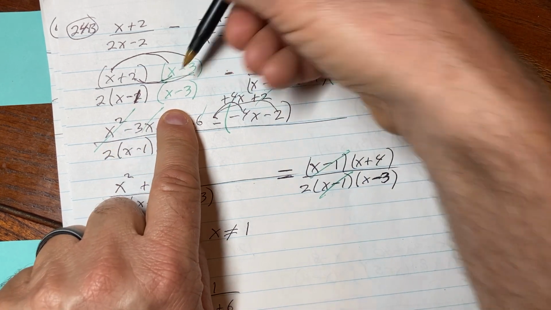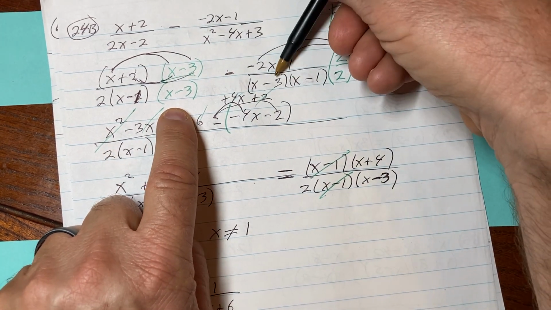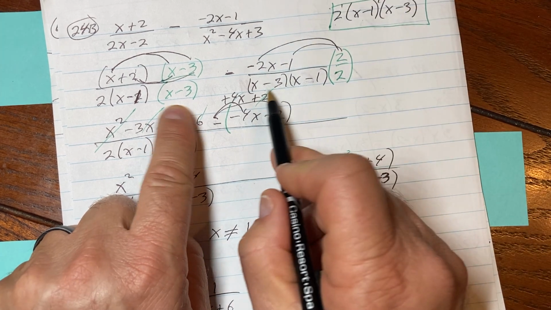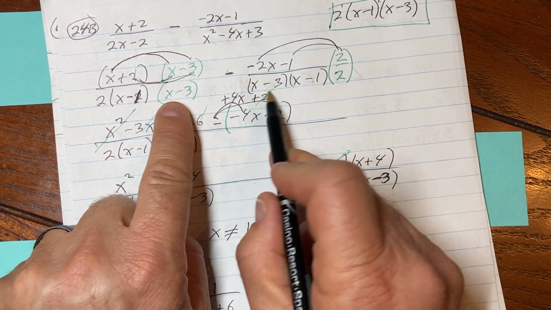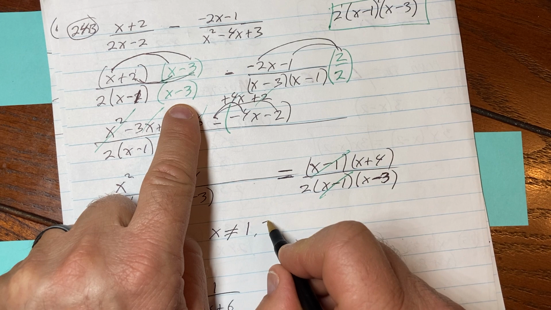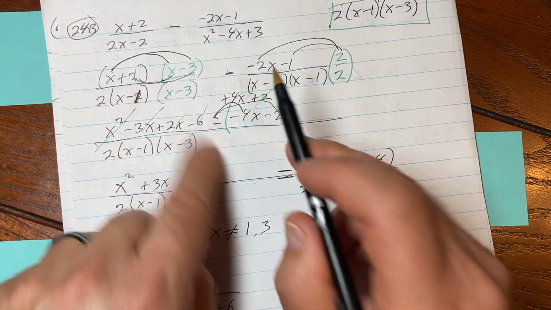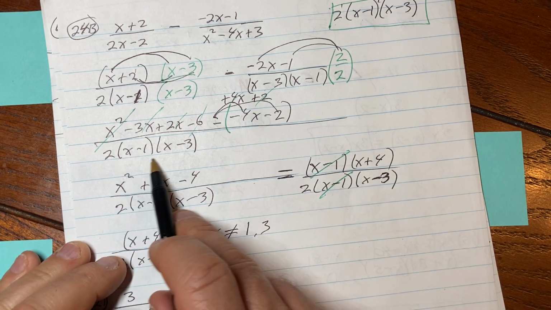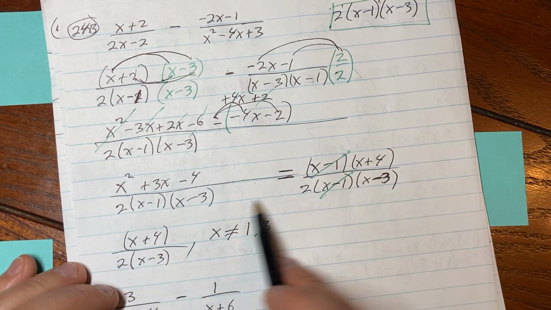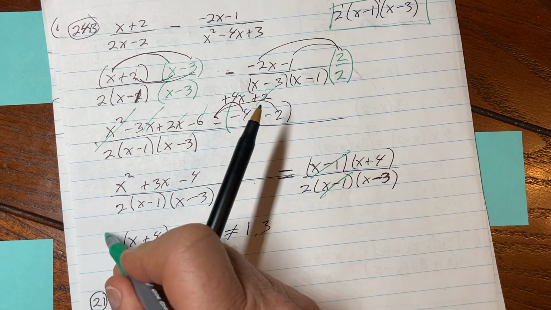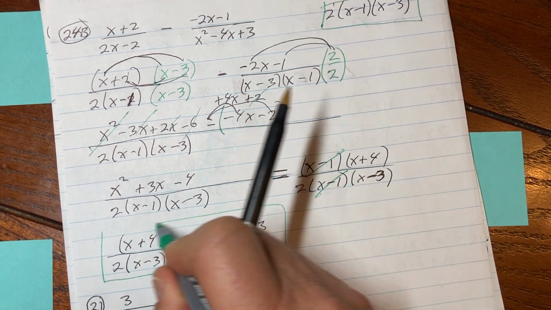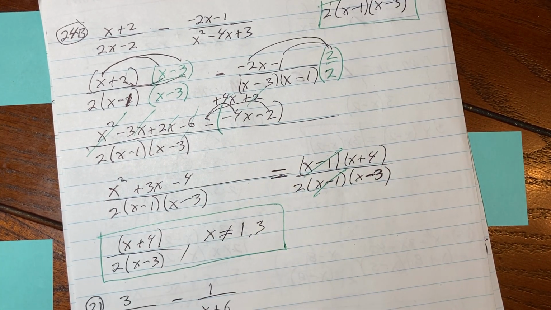When is this one going to be 0? I don't care if you use this one or this one. 3. So when x is 3, the denominator becomes 0. Undefined. Anything others? No, there you go. This is your answer. Bada bing, bada bang, bada boom. It's a 4.